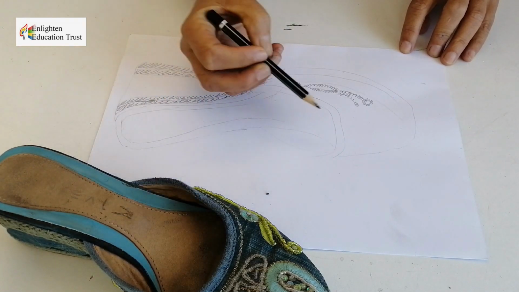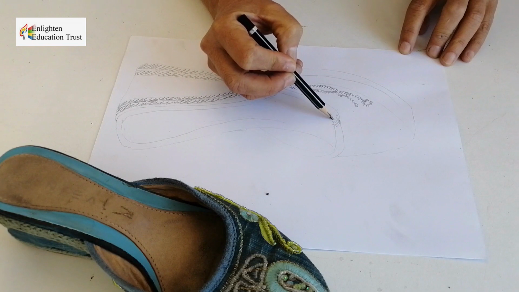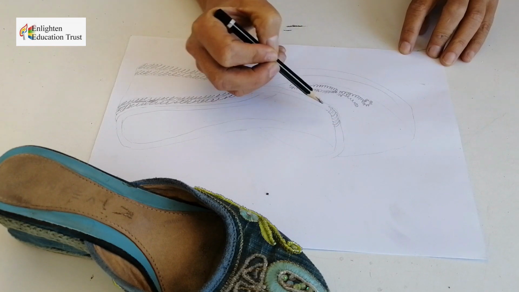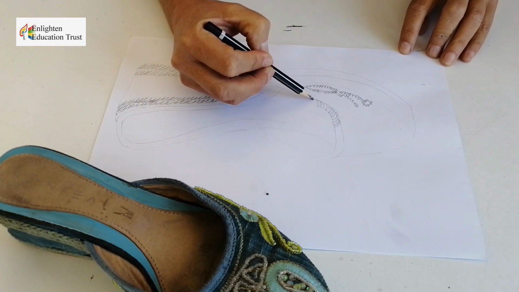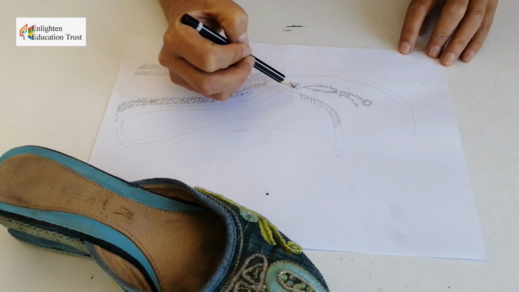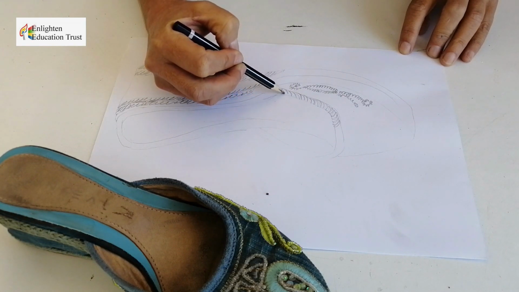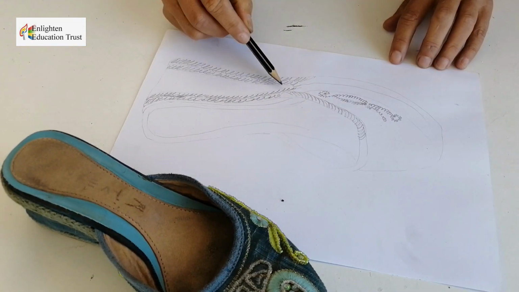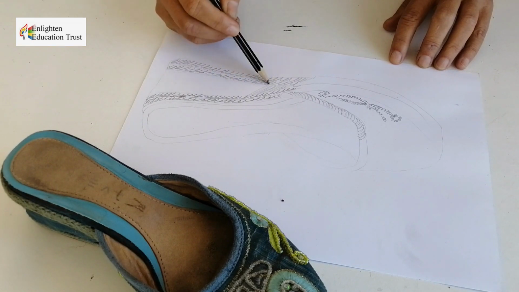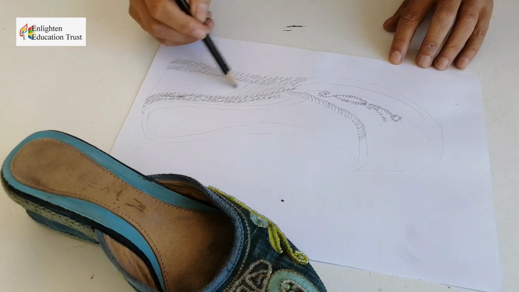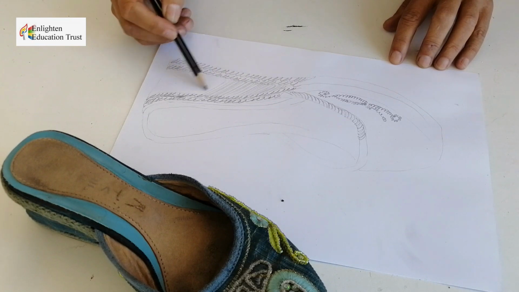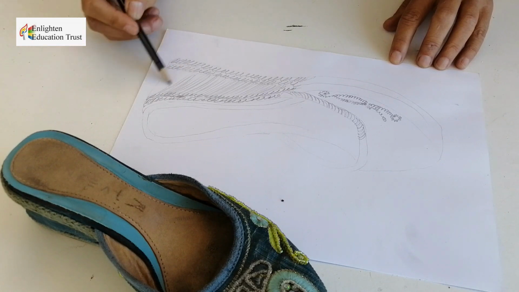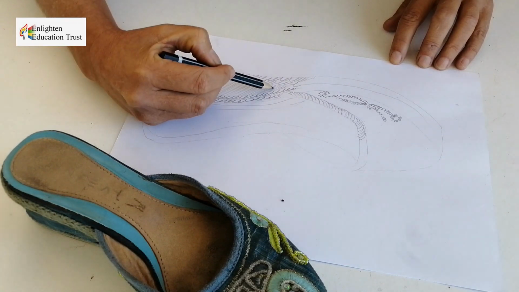If I'm drawing around the piping, I might just do some lines. And then looking at the silk, there's kind of like a crisscrossy feel to it.